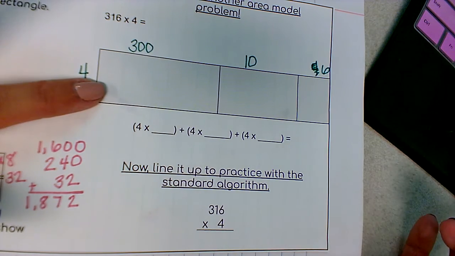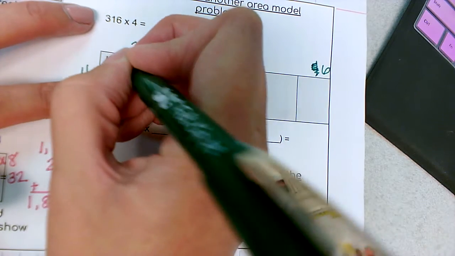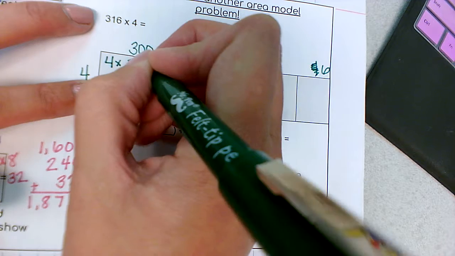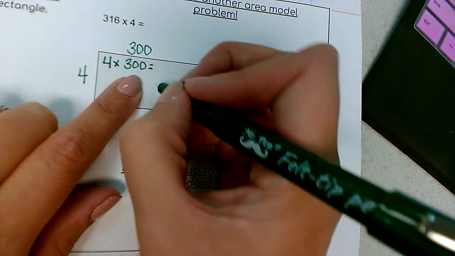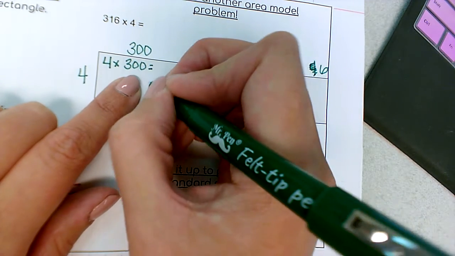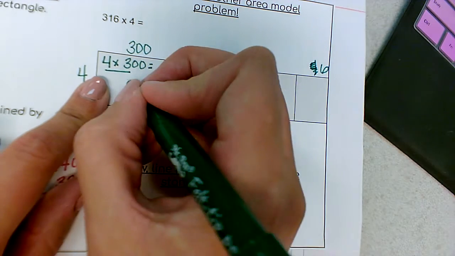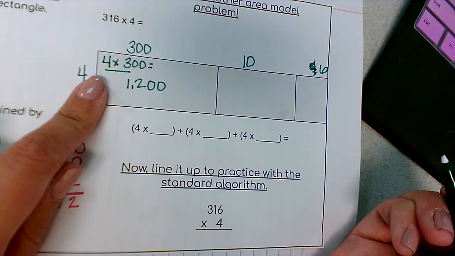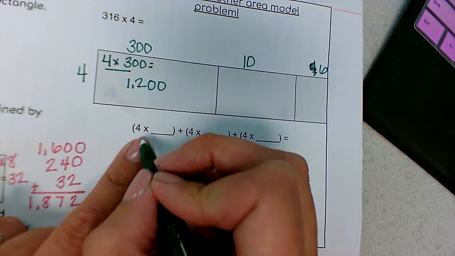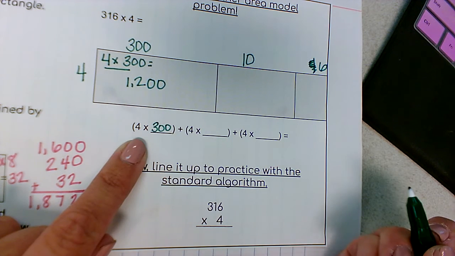So now I want to find the area of each part of my rectangle. So up here I'm going to say this is 4 times 300. I see 1, 2 extra zeros, and my basic fact of 4 times 3 is 12. 1,200. Down here, what I did was I took 4 times 300.